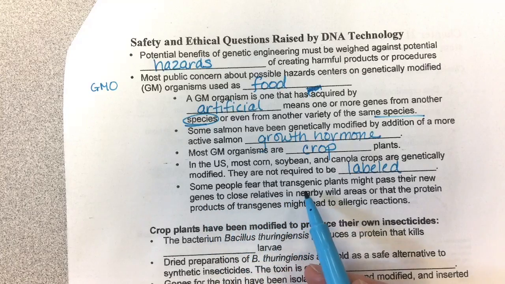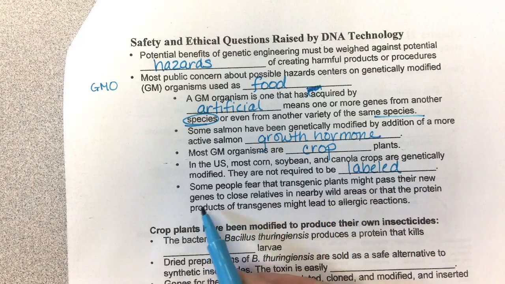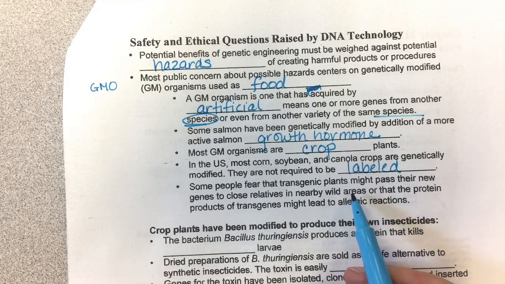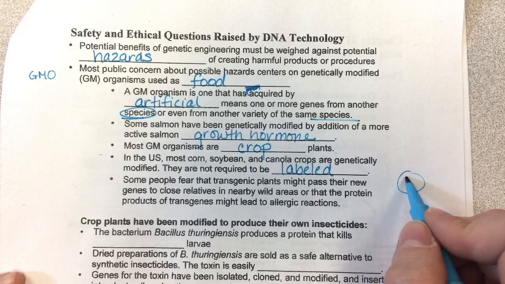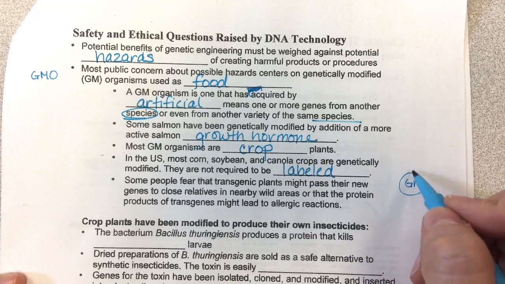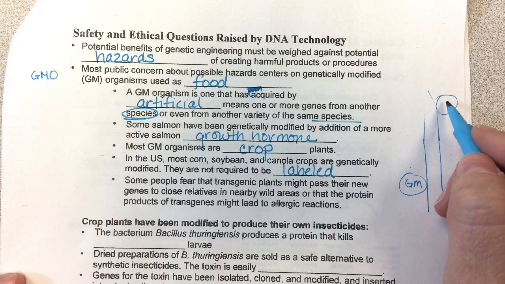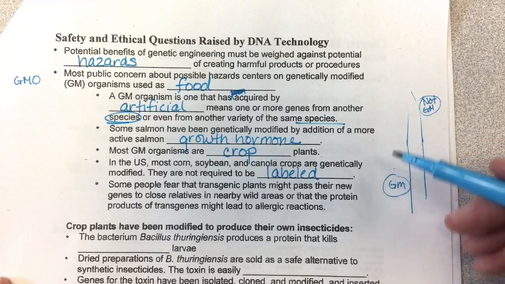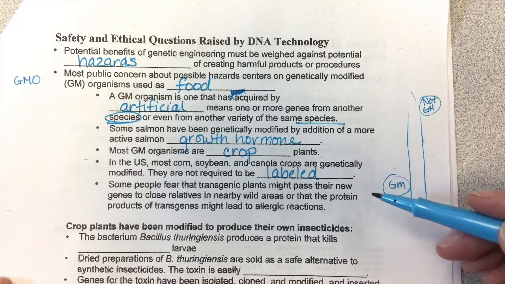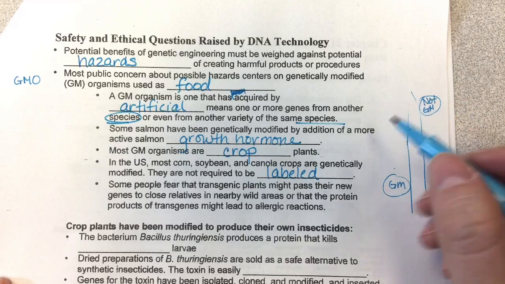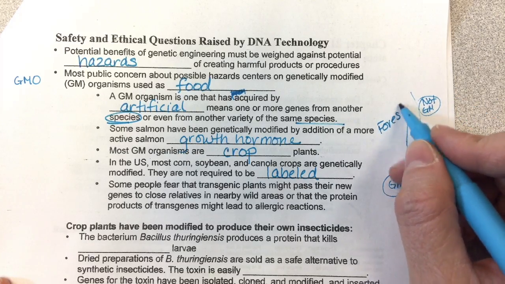And some people fear that transgenic plants might pass their new genes to close relatives in nearby wild areas. So if you have a crop here that is genetically modified, and down the road you've got another crop that's not genetically modified, the fear is that wind or things like that can blow seeds, and then you get a mix and it becomes part of the wild, even if you have forests and things like that.